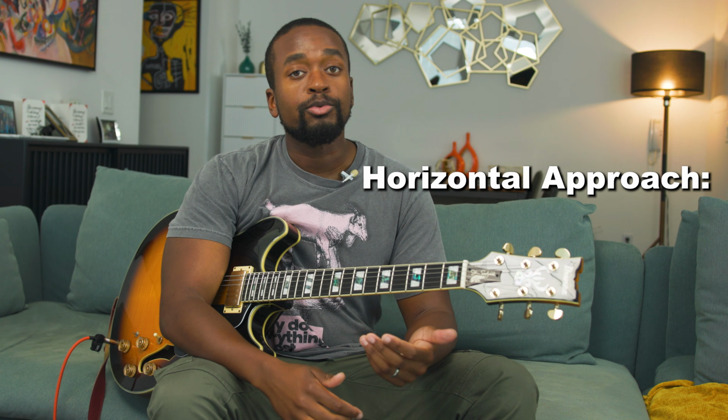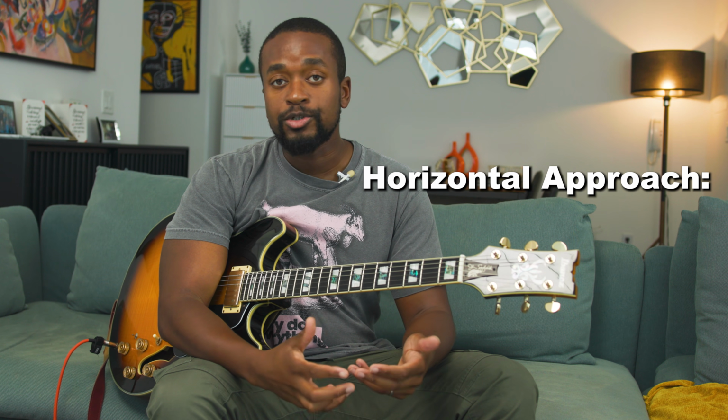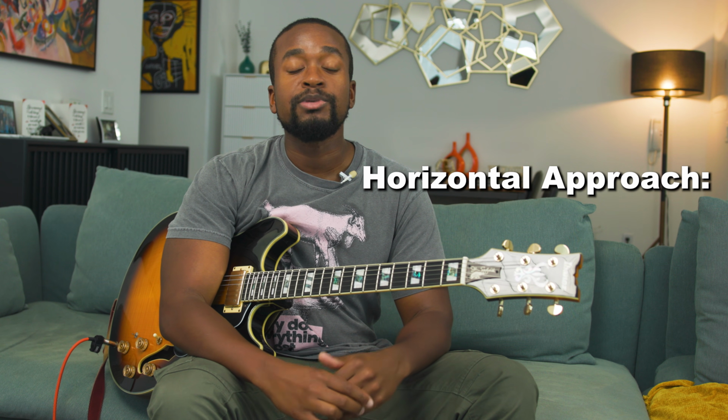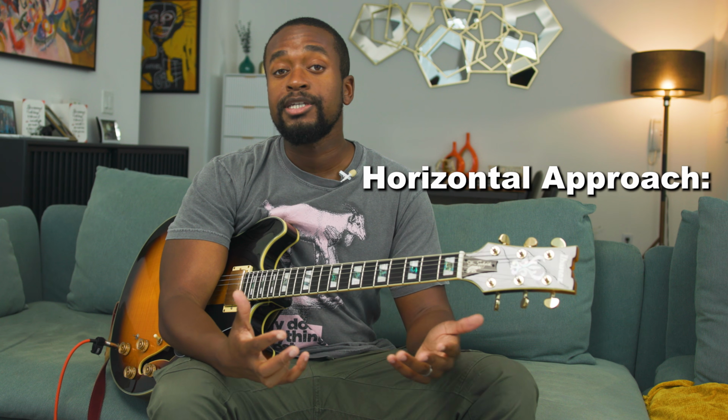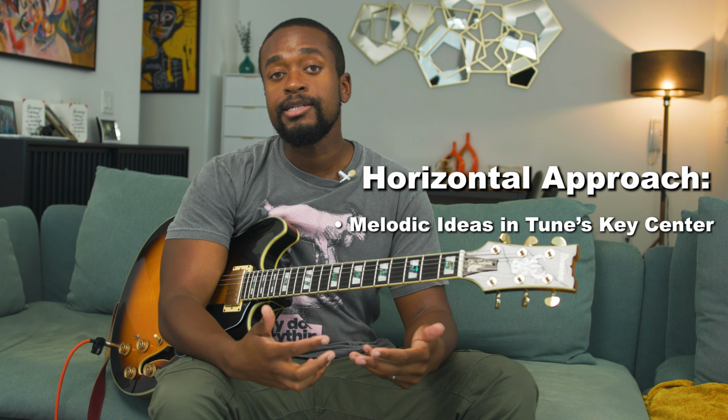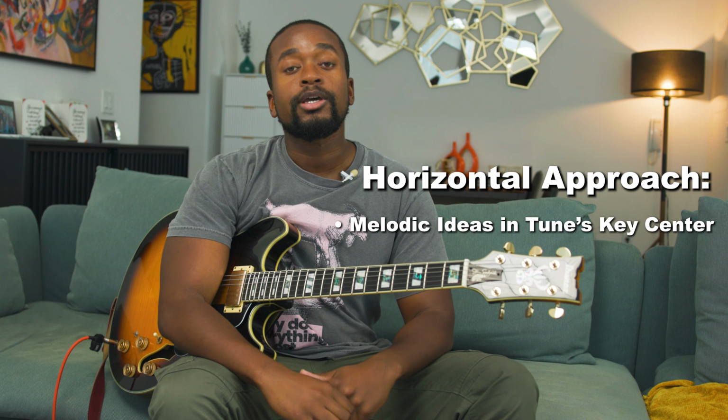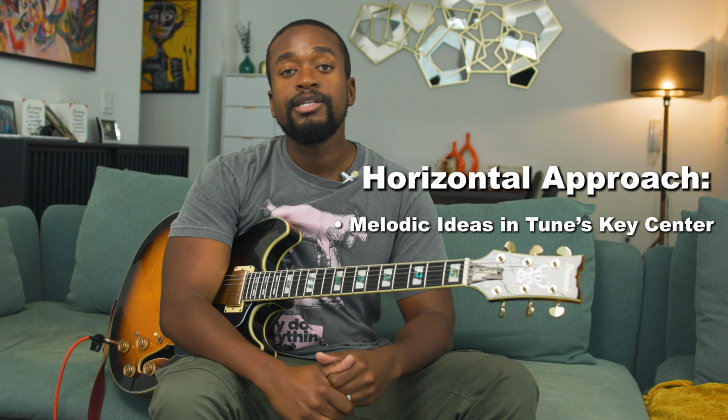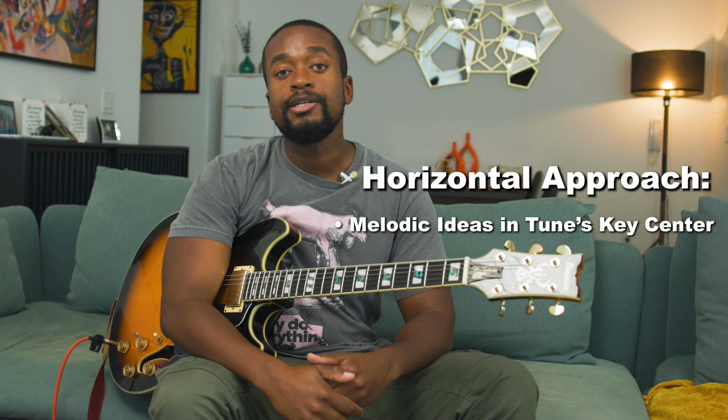The horizontal approach is going to be more familiar to blues-oriented players, and this just means if you have a tune that's in the key of C, you're going to play melodic ideas that are in that key center. So that could be blues scale-oriented ideas or major scale-oriented ideas, but today we're going to focus on the latter.